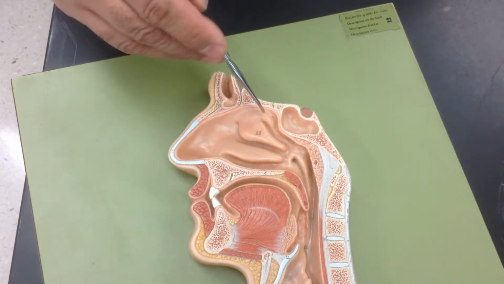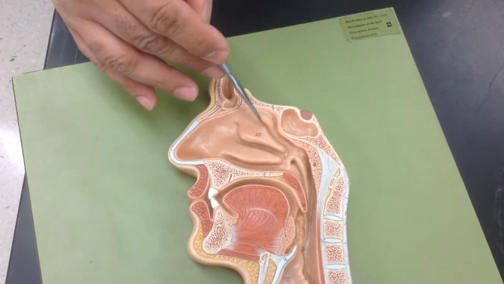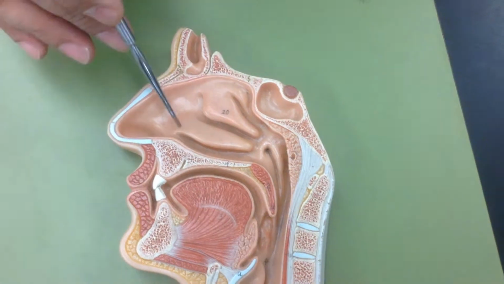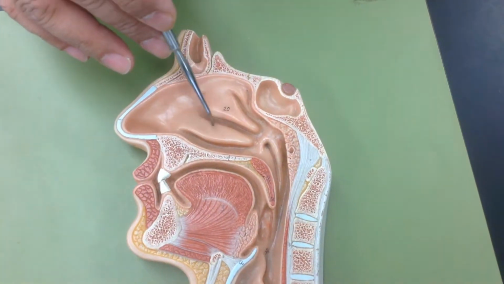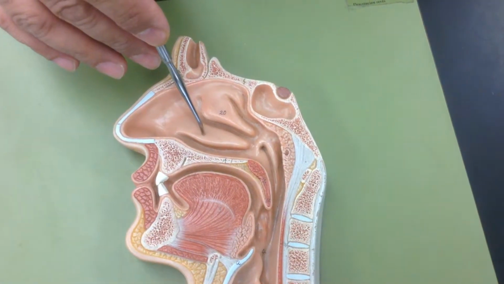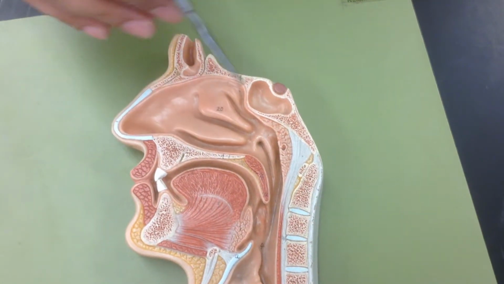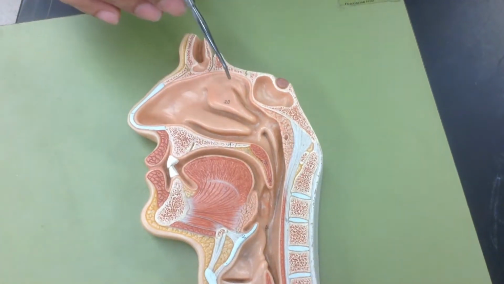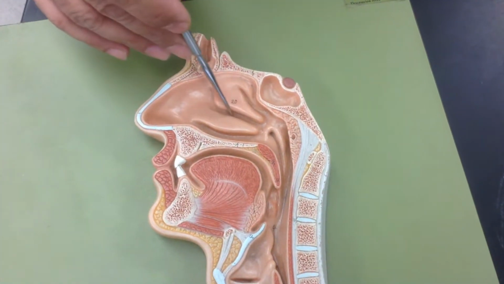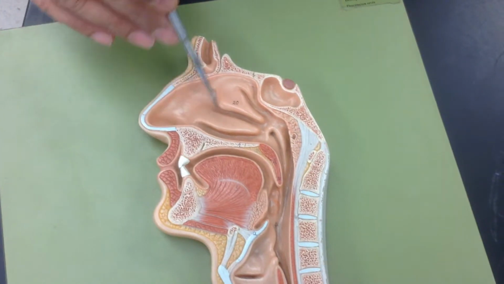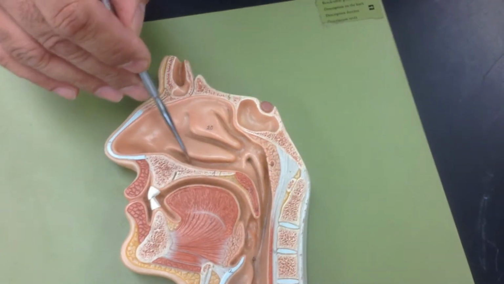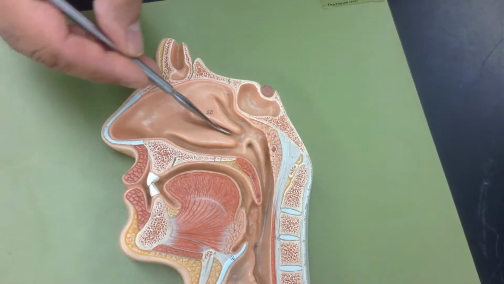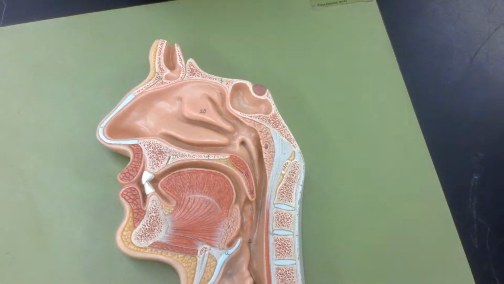As you look at this structure, you can see there are some bumps. These are known as turbinates. There are three of them: superior, middle, and inferior turbinate. They are also called conchae, depending on which term they use: superior, middle, and inferior conchae. Then, right between them, you can see these passageways. These are known as the meatus: superior, middle, and inferior nasal meatus, which contain some of the fluid that is secreted in that section.